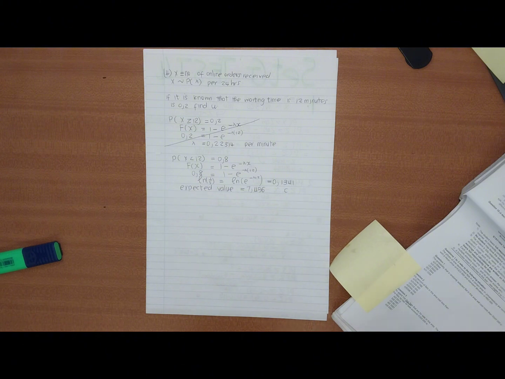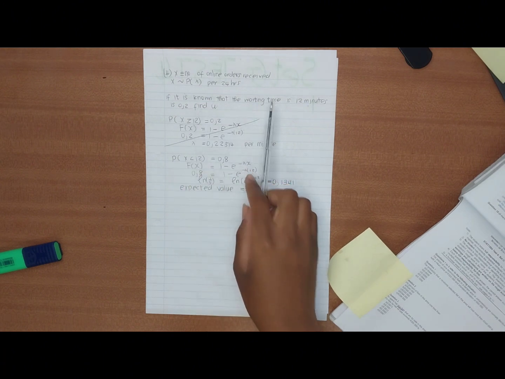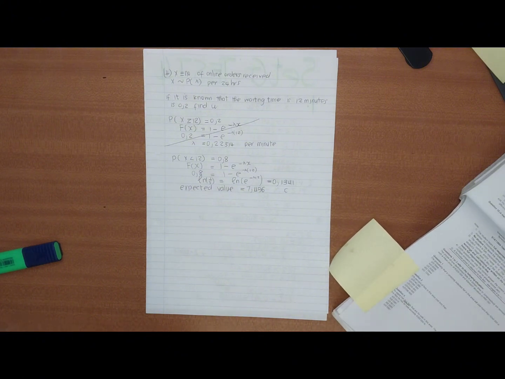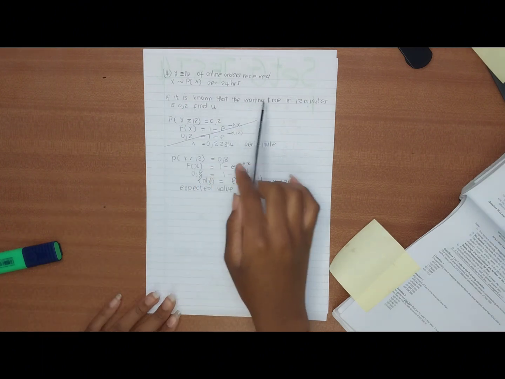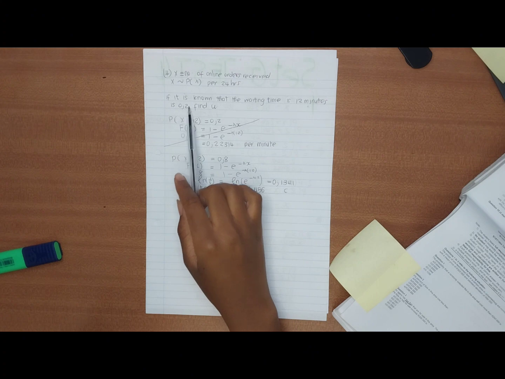In this question, they first told me that X follows the Poisson. So what is the waiting time going to follow? Exponential. They said that no order will be received for at least 12 minutes, which means I'm going to wait for at least 12 minutes until another order is received. So the waiting time is 12 minutes, and the probability is 0.2.